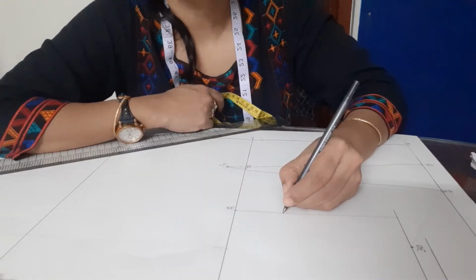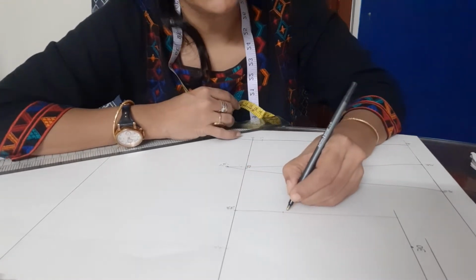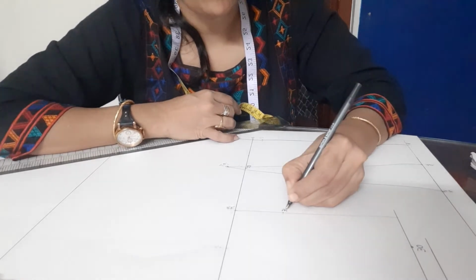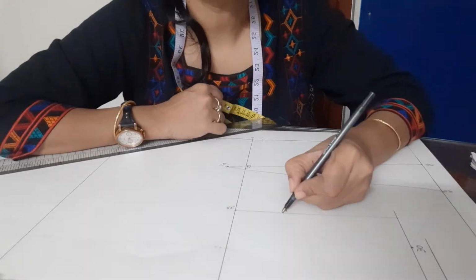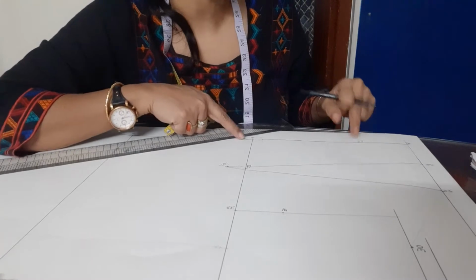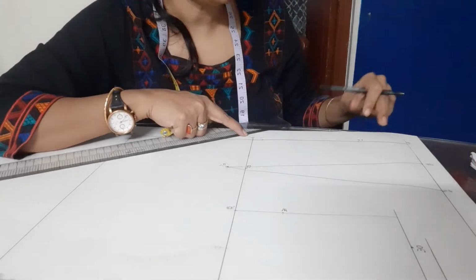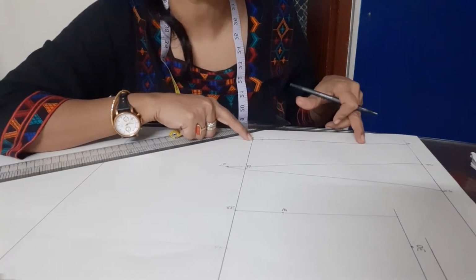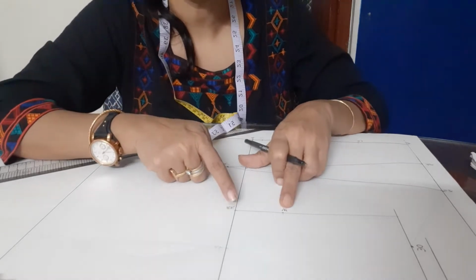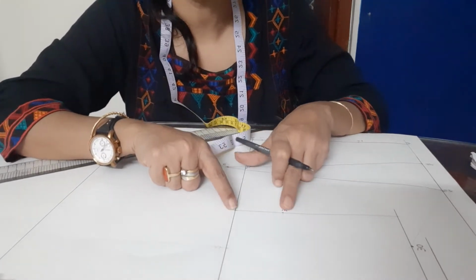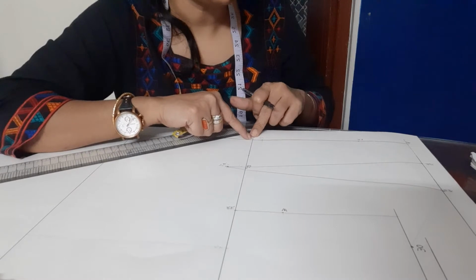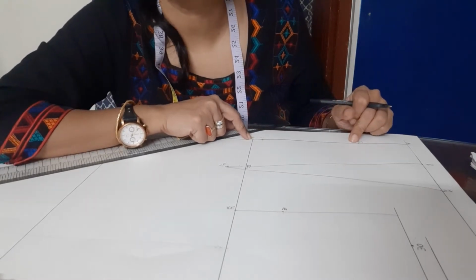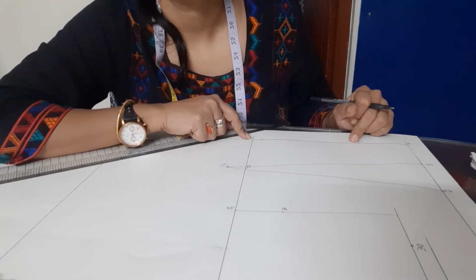Mark point 31. 31 is 1/3 of 3 to 21. So 22 to 31 is 1/3 of 3 to 21. Clear?